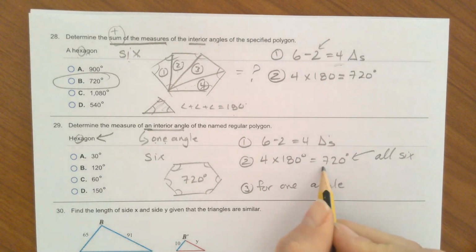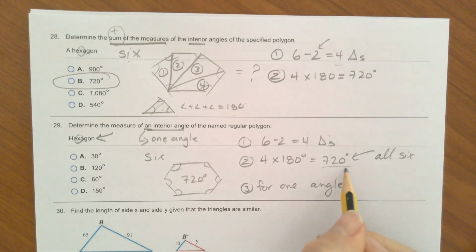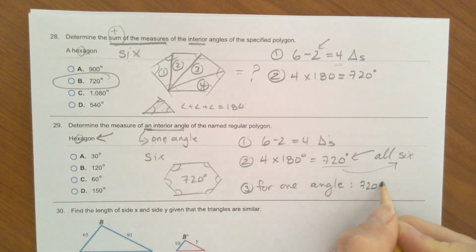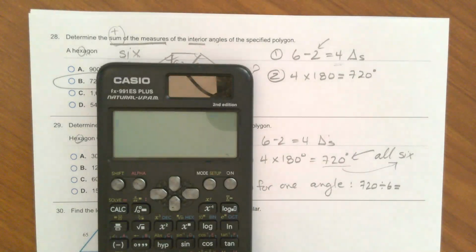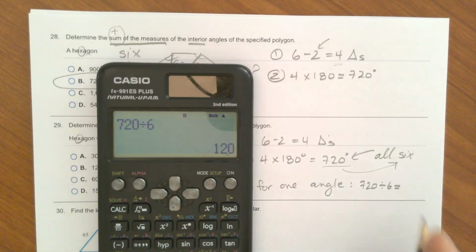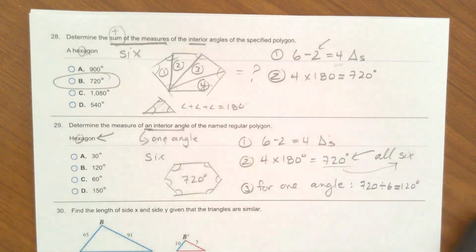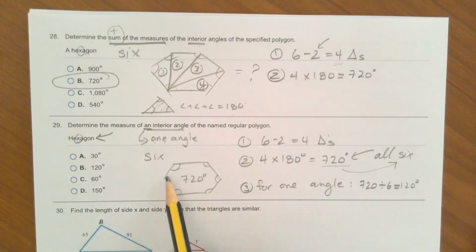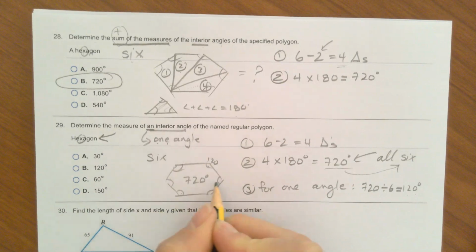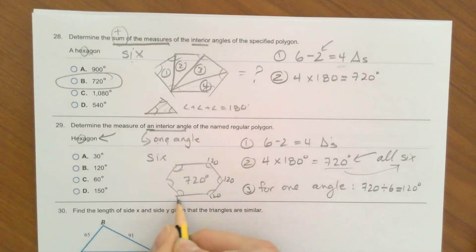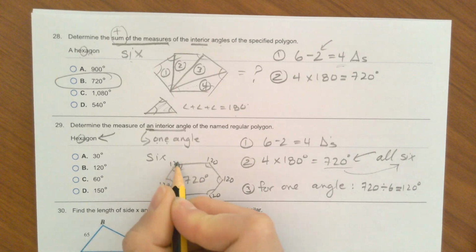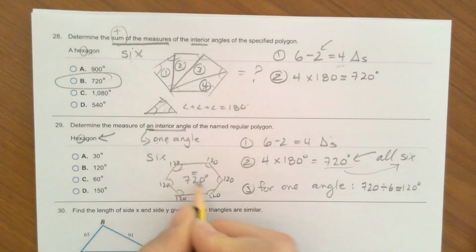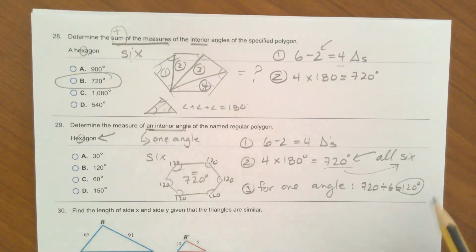But I want for one angle. So if I have 720 reals and I have 6 people and I have to give everybody the same amount, I'll just go 720 divided by 6. How much is that? 120 degrees. That means everybody gets 120 reals, or each angle is 120 degrees. So 120, 120, 120, 120, 120, 120, and if I add all those up, it's equal to 720. So one angle is 120.